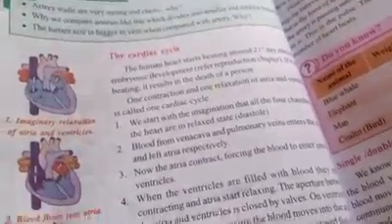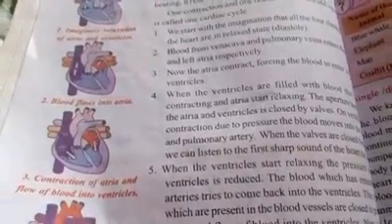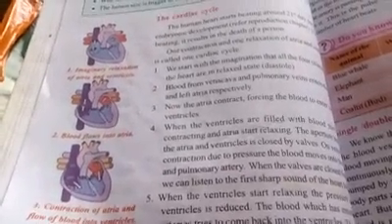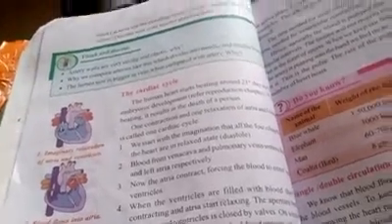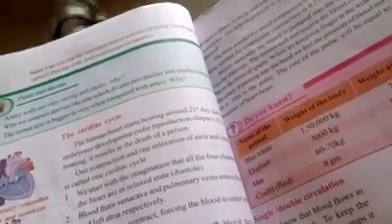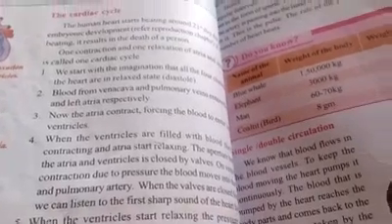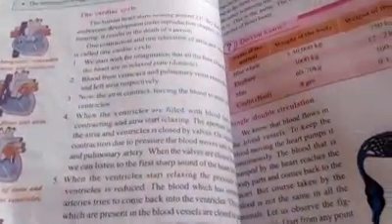Lub. So when we listen to the dub sound, when the ventricles are completely filled with blood, the blood tries to come back into the ventricles, and at the time the valves, which are the systemic valves and semilunar valves present in the arteries, are closed. At the time we listen to the sound dub. So that's why in the heartbeat we observe the sound lub and dub.